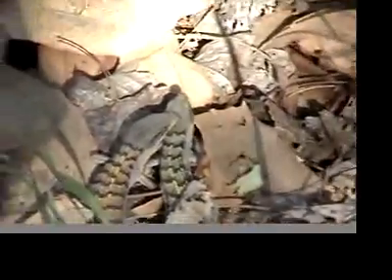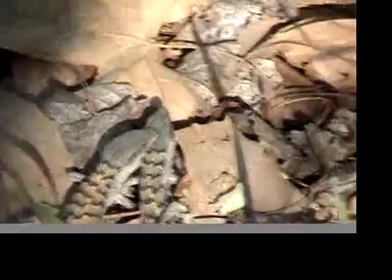So that's a lizard biting another lizard. Or maybe they're mating.